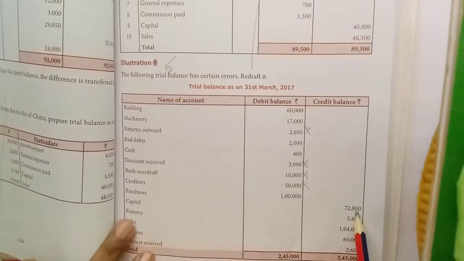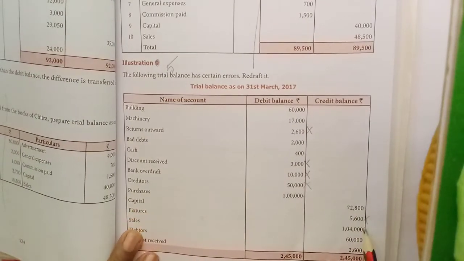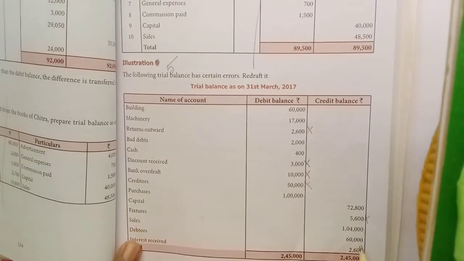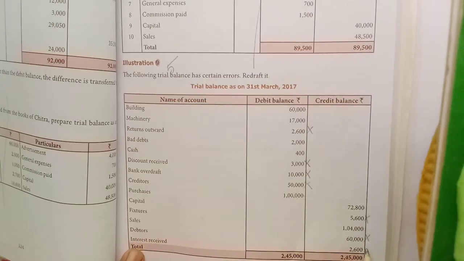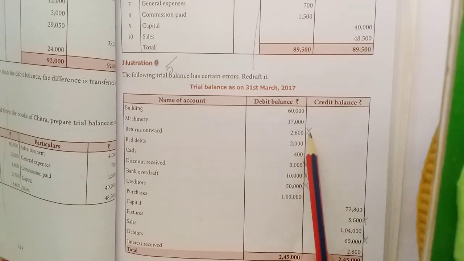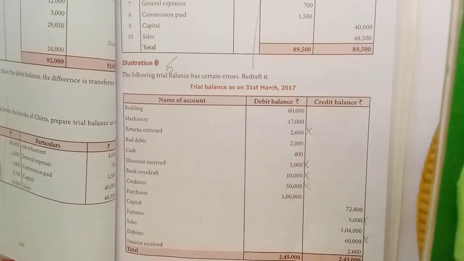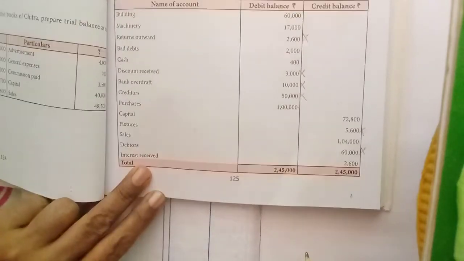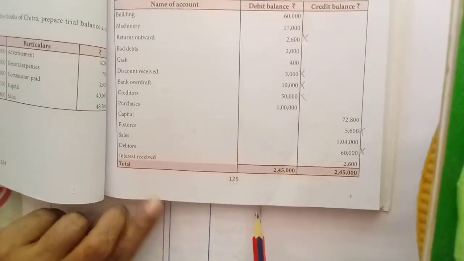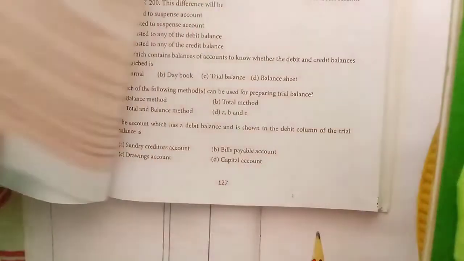Now capital credit only, fixtures wrong, then sales correct, debtors asset debit side, interest received correct. So if you write these for this side and these for this side, we will get the same total amount. You see here, even then they have got the same amount, isn't it?